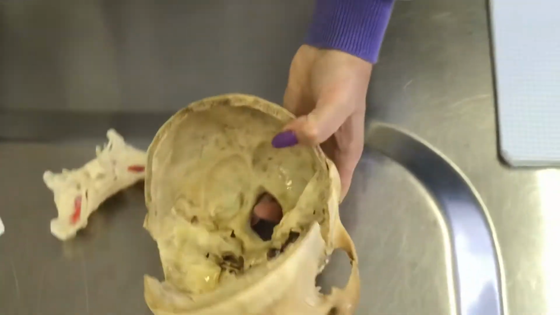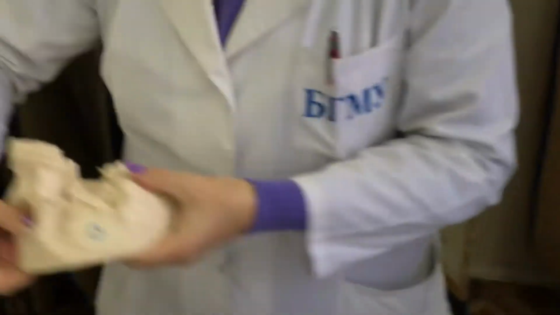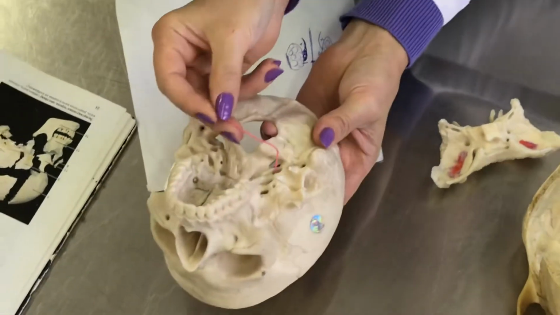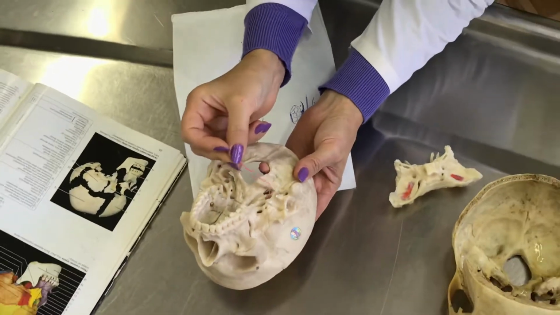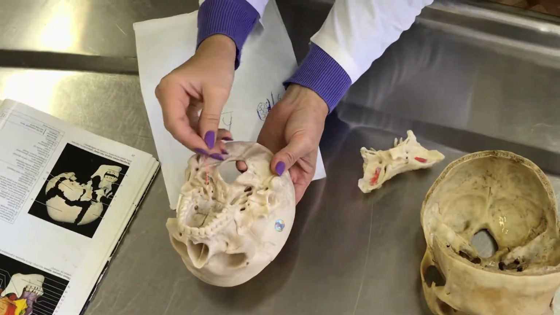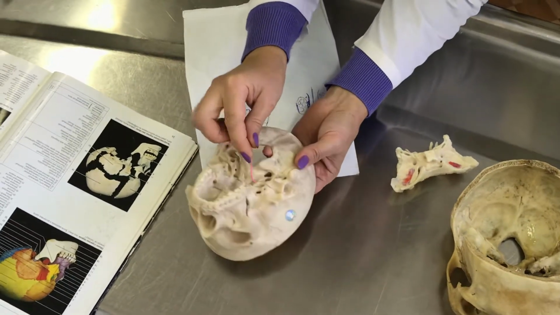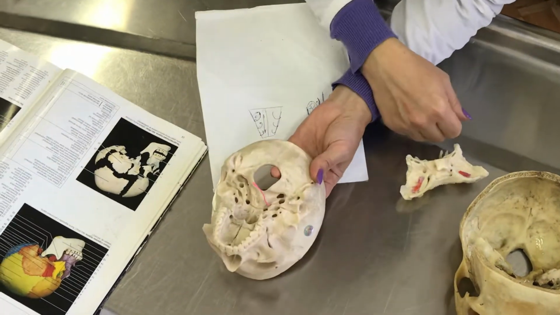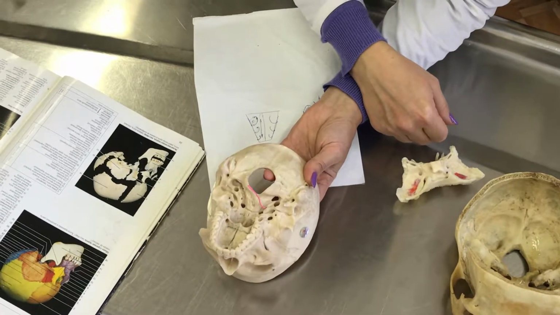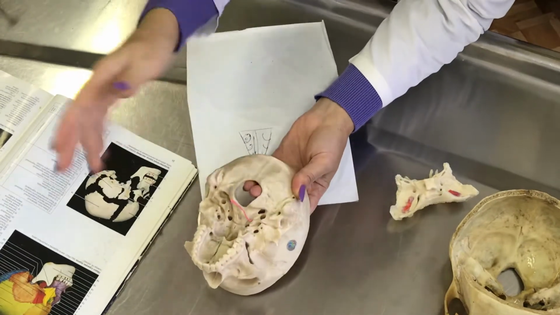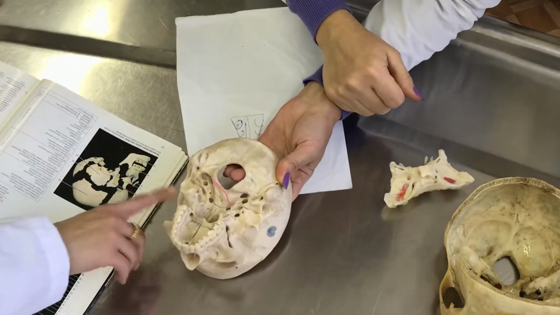Catch? So, talking about this artificial skull, what did they do? When they made the skull, they showed this external opening of the carotid canal, and here is the internal opening of the carotid canal. They made it here, you see? But it's a mistake. The carotid artery should come into the skull. Here, the carotid artery stays outside. Clear?